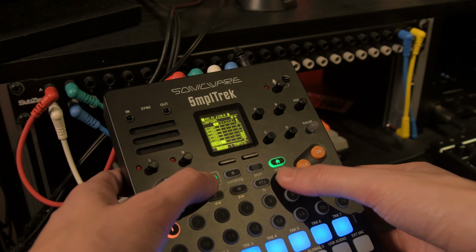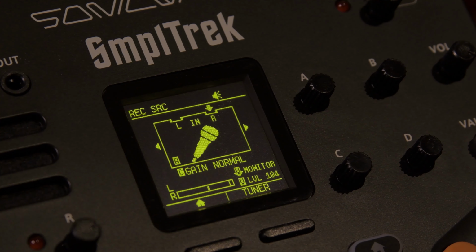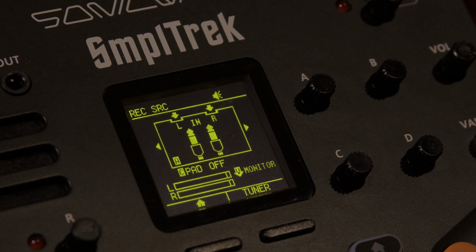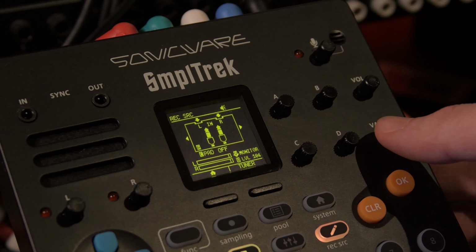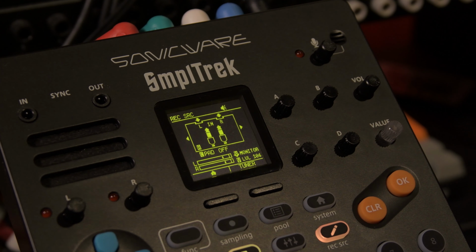Hold Shift and press the pencil to select our recording source. In my case, I'm using the line-ins, and I cannot hear anything in my headphones. What is going on? Let's fix it. Just press value to activate the monitoring.